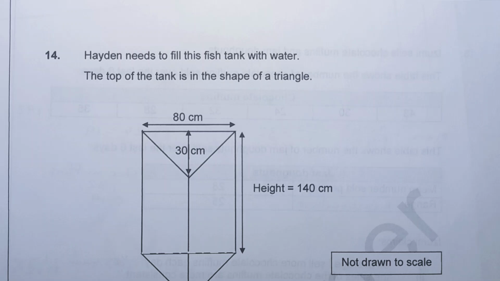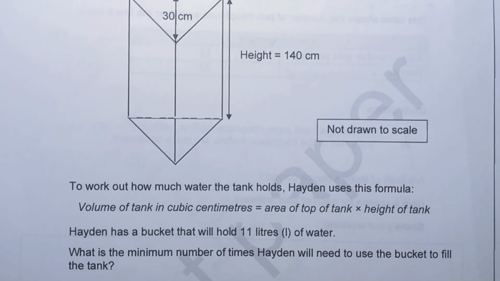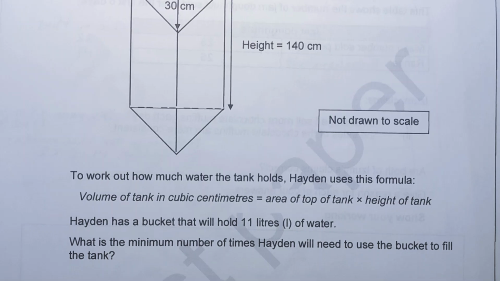Question 14. Hayden needs to fill this fish tank with water. The top of the tank is in the shape of a triangle. Here. Okay, we've got the measurements on here. And we're told to work out how much water the tank holds, Hayden uses this formula.